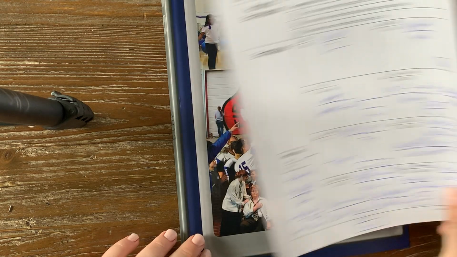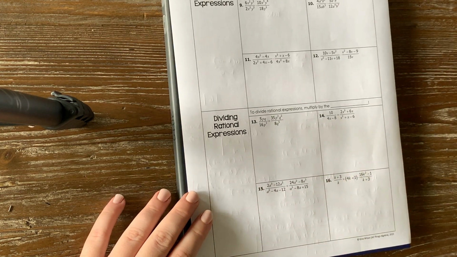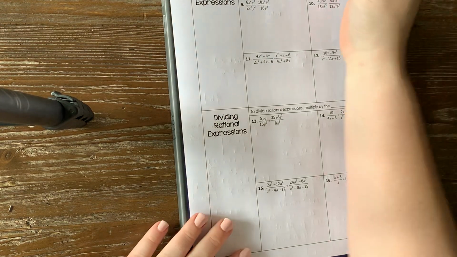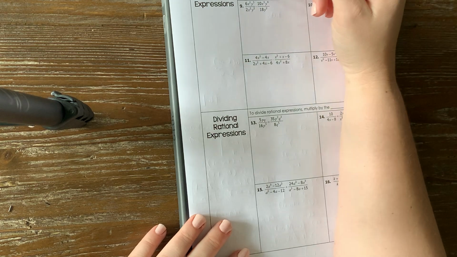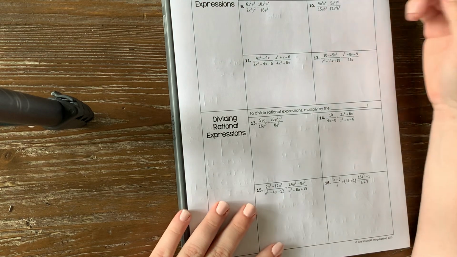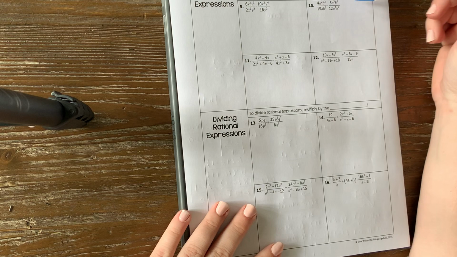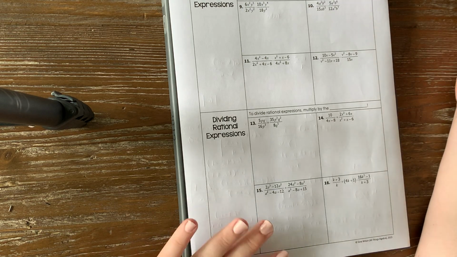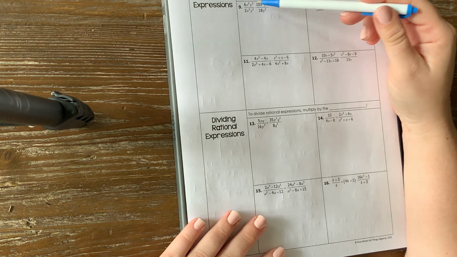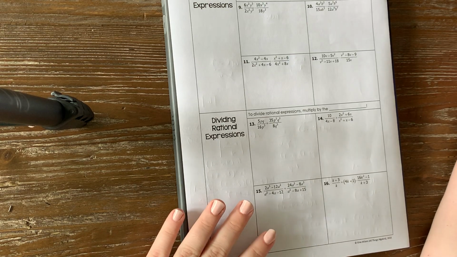Okay, all right, let's flip over to the back side. Let's talk about multiplying rational expressions. So if the problem contains monomials only, you just multiply together, then simplify. If it contains binomials or trinomials, you have to factor everything you can first and then simplify. Okay, so on number 9 here, they're just monomials. So all you have to do is just multiply straight across, and then we can simplify them down.